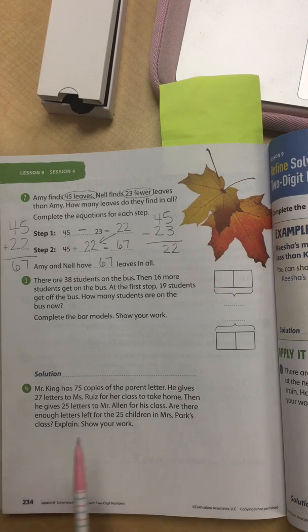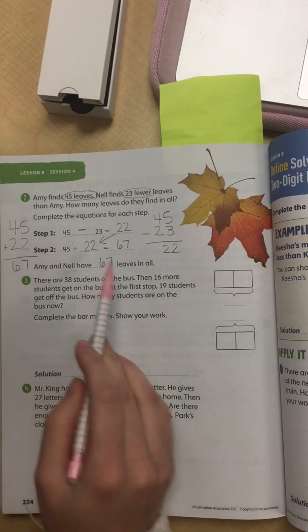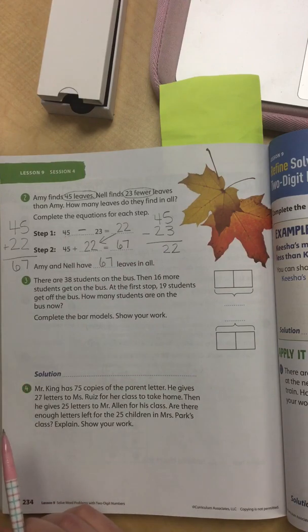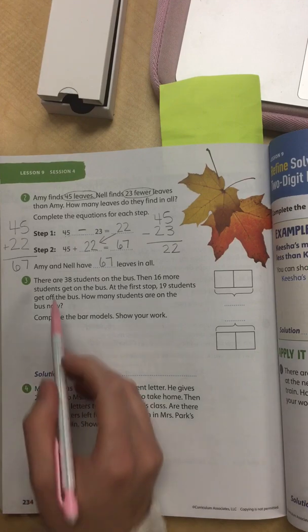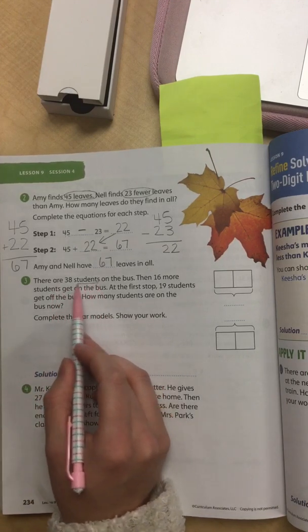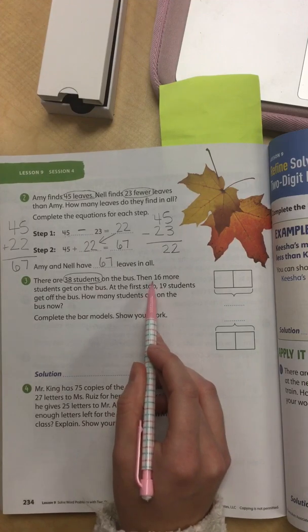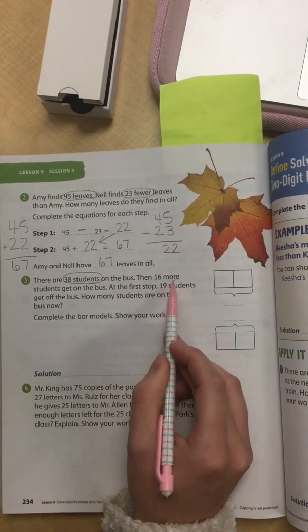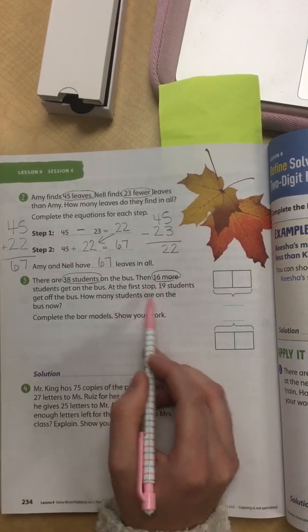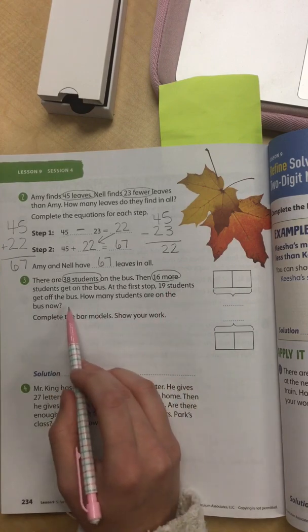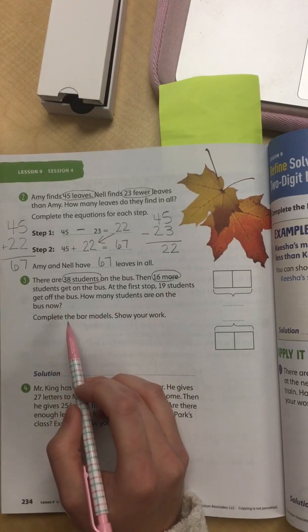If you need to go back to see where we got our numbers from, feel free to do so now or pause it. I'm going to go on to number 3. It says there are 38 students on the bus. Then 16 more students get on the bus. At the first stop, 19 students get off the bus. How many students are on the bus now?